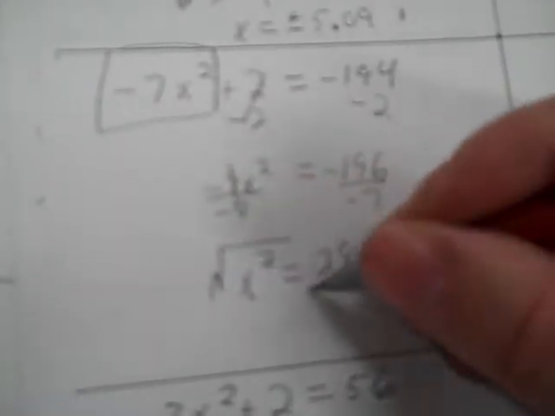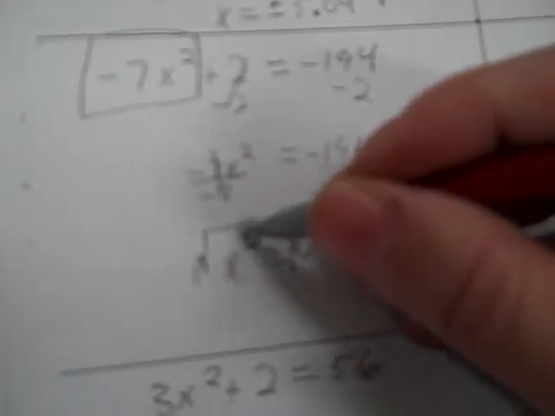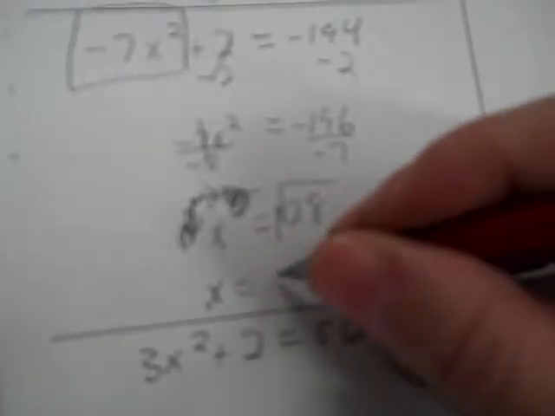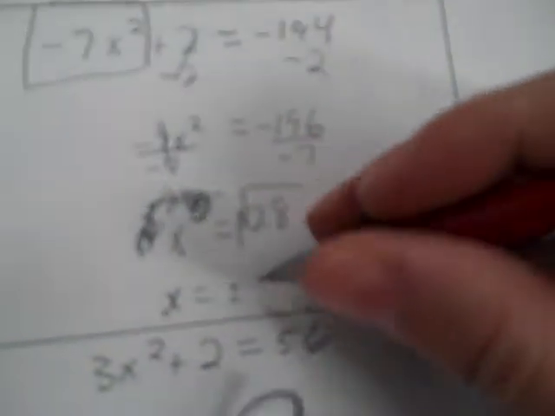Okay, now to get the second power down to just a regular x, we need to put a square root over both sides, and that's going to allow your second power to go away. So I square root 28 on my calculator, and that gives me 5.29. So my answers are 5.29 and negative 5.29.